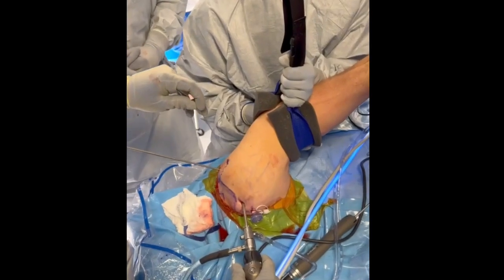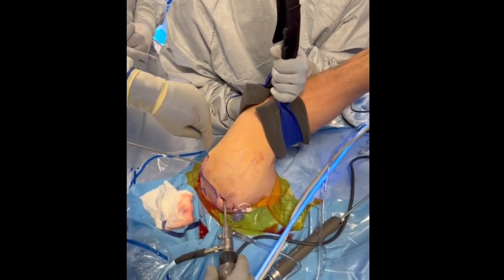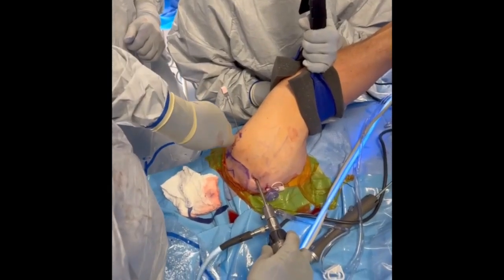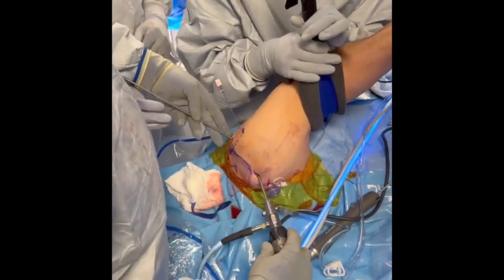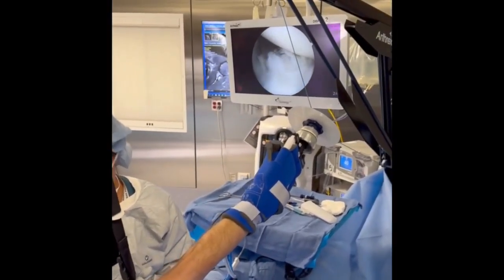A 17-gauge spinal needle contained in the percutaneous kit is used to localize this portal under direct visualization and confirm satisfactory angle for anchor insertion. If the portal is too medial or parallel to the glenoid, this increases the risk for damage to the cartilage when drilling for the anchor.